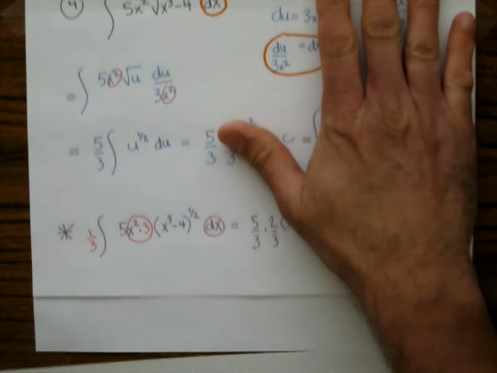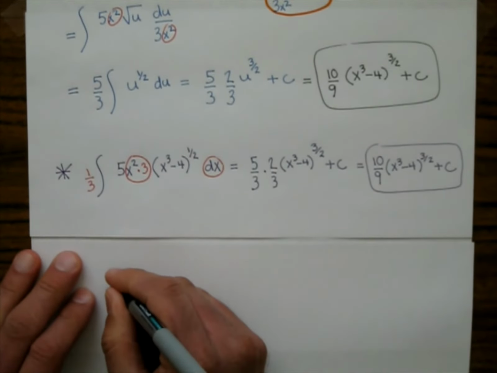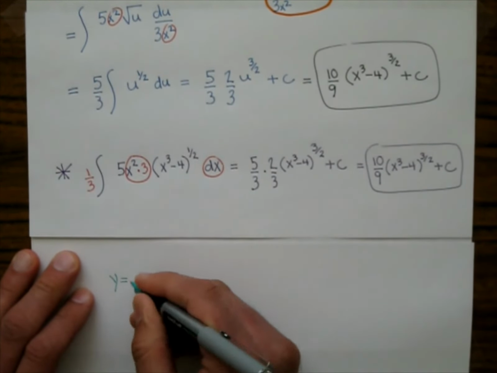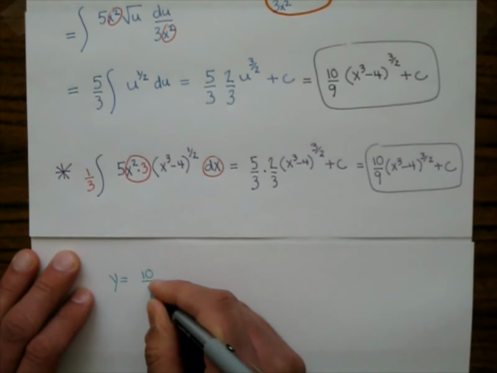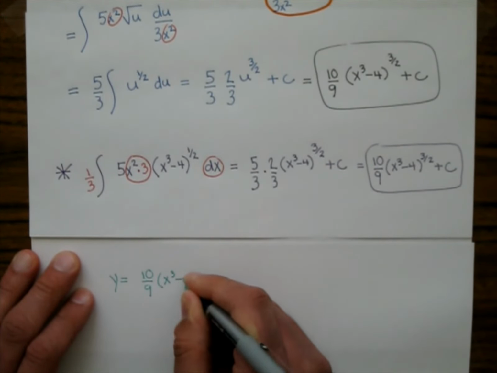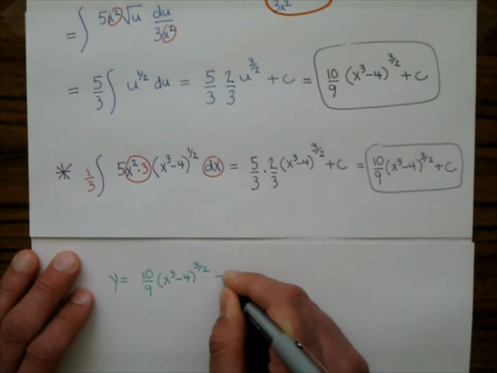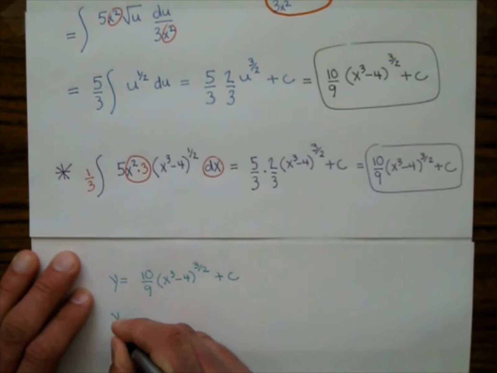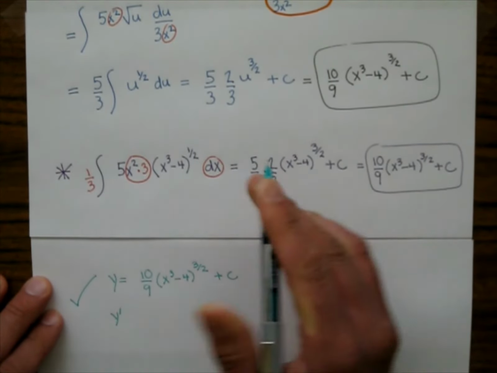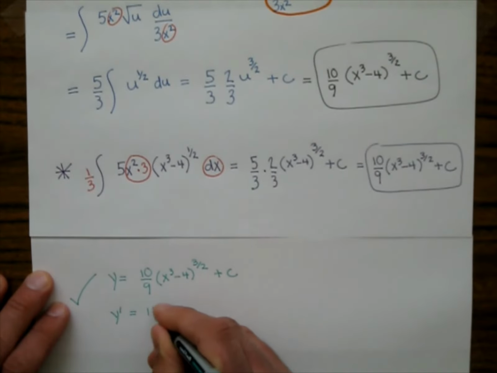Once again, if you wanted to check your answer, I'll do this in green. Hopefully the green shows up all right. So here is a function, 10/9 (x cubed minus 4) to the 3/2 plus c. Let's go ahead and take the derivative. So all I'm doing is checking my answer.